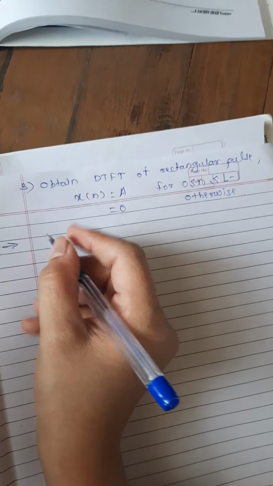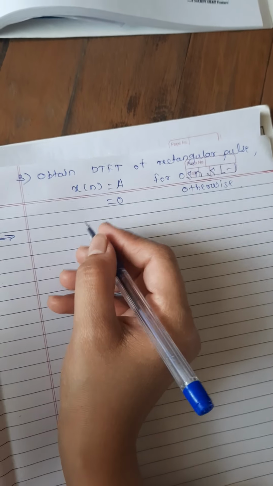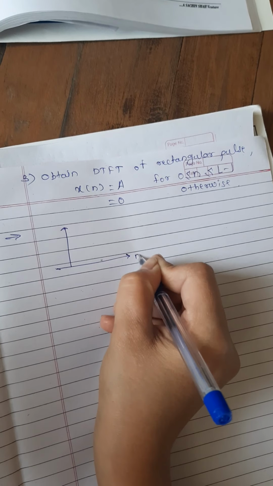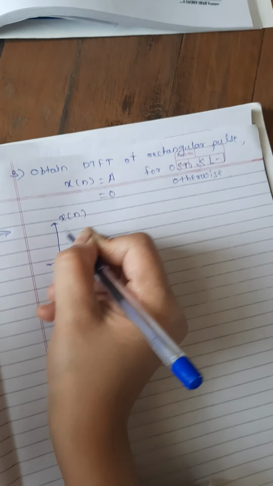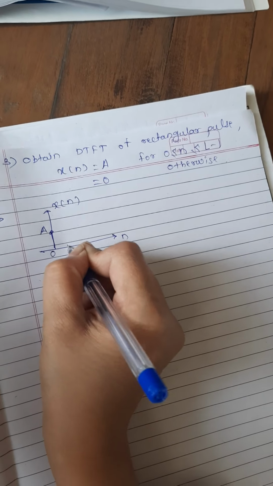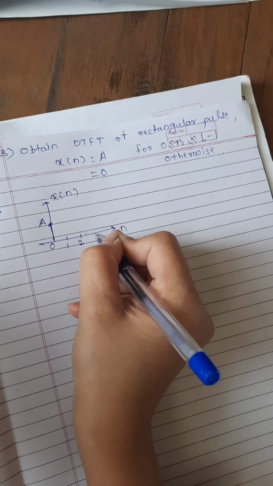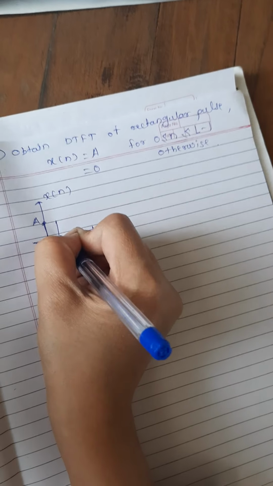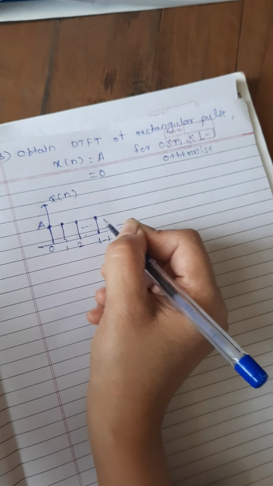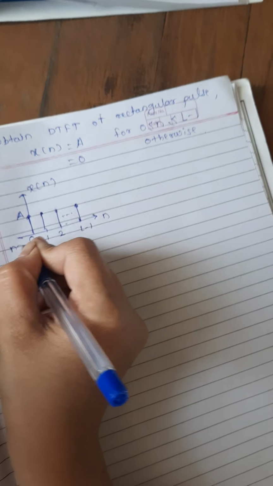So the solution for this is, we have to draw the diagram first. So it is n, x of n, it is A, so this is 0, 1, 2, dot dot dot up to L minus 1. So this is n is equal to 0. Now here A, what is A?